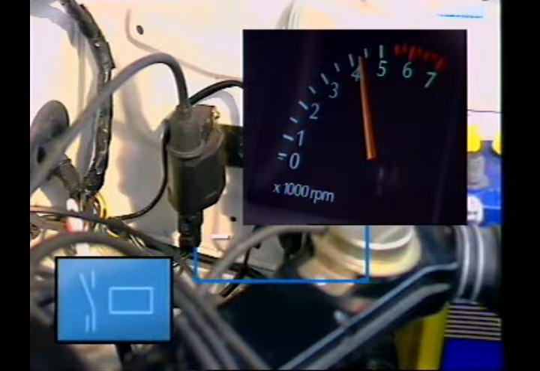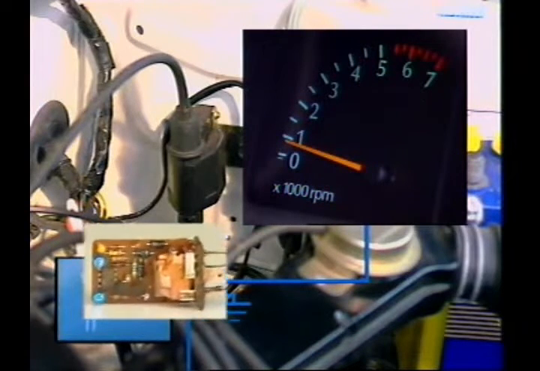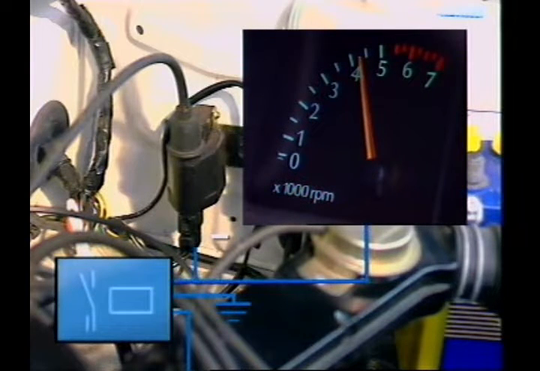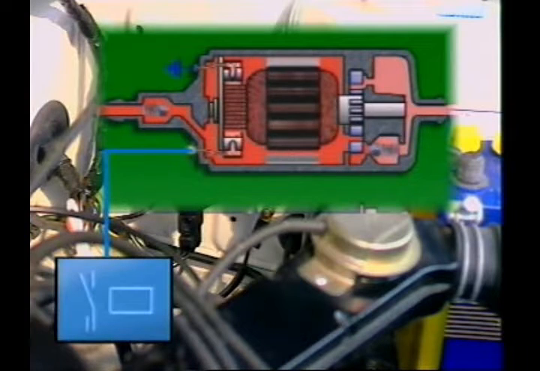A tachometric relay uses the same input from the negative side of the ignition coil to ensure the relay operates only when the engine speed is above a specified minimum, say 350 RPM. In this case, it operates as a safety device, ensuring the fuel pump operates only when the engine speed exceeds this figure.